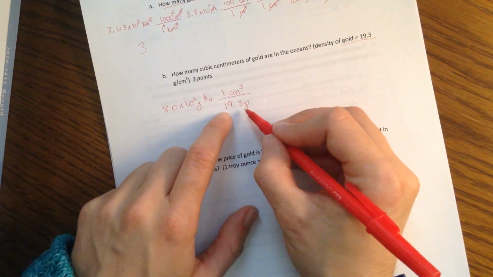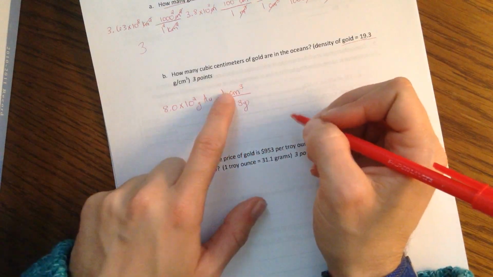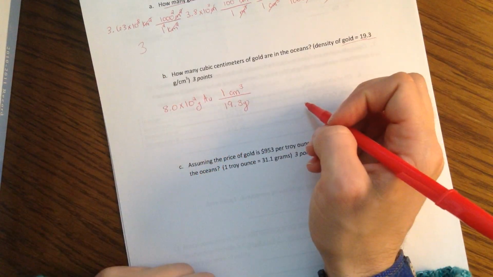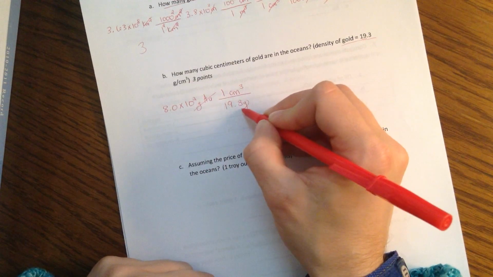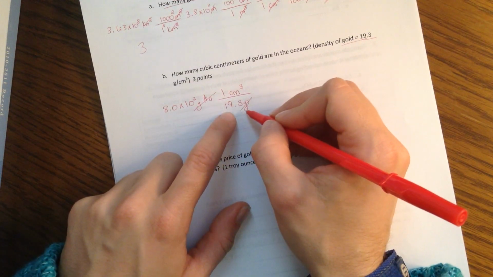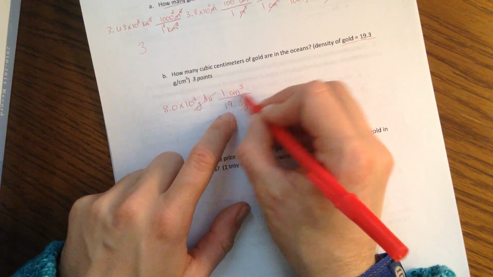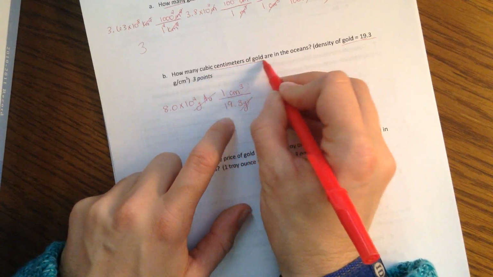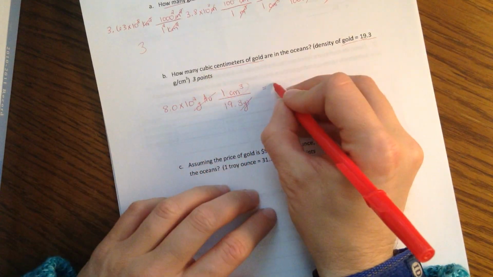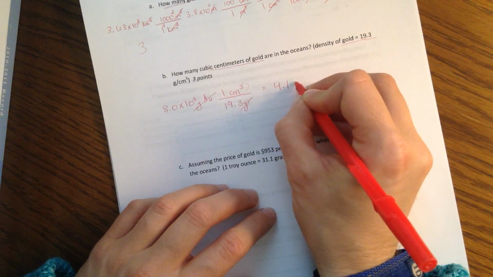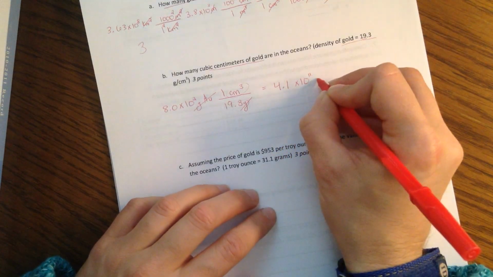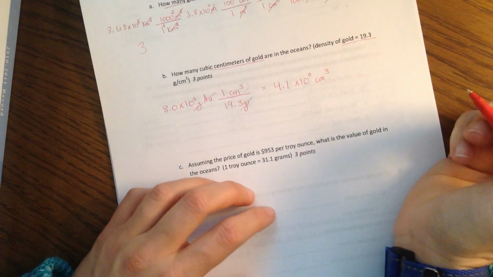I've got 19 grams per centimeters cubed. That was my density that was given. If I divide by the density, grams cancel out. I'm left with centimeters cubed, which is what I'm looking for. And I get 4.1 times 10 to the 11th centimeters cubed.